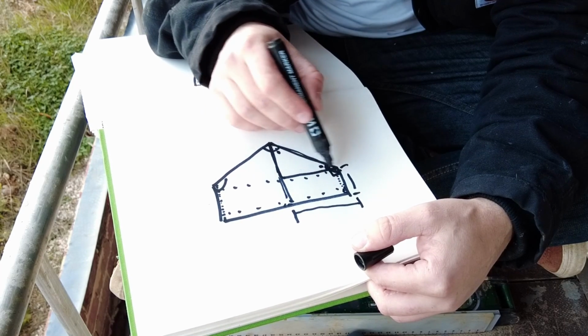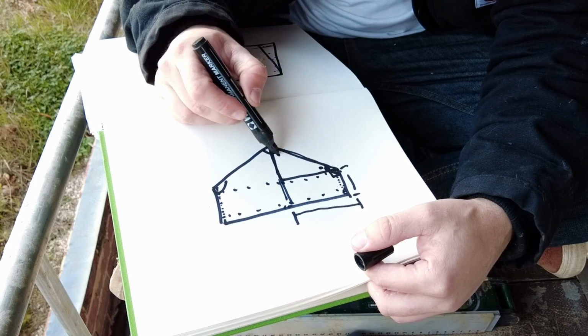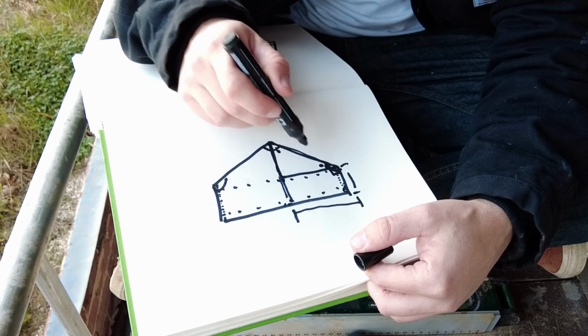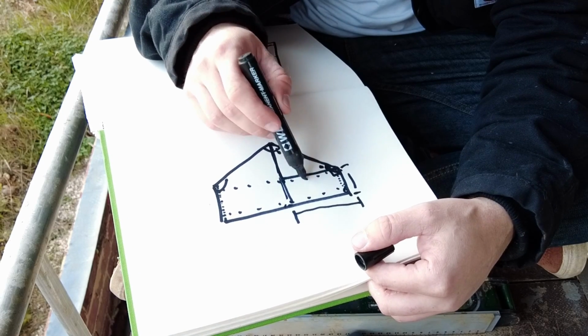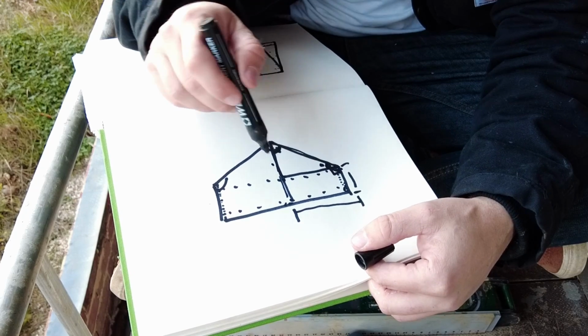You know this distance between here and here. You know this distance between here and here. You know these angles, and you just need to work out and put them in. So if you put in, say, this one, and this one, it will solve this angle. So everything needs to be matching up.